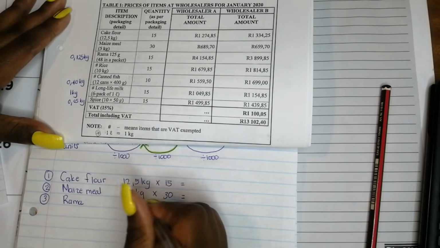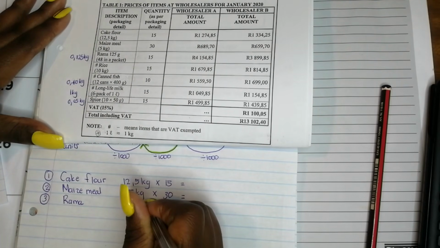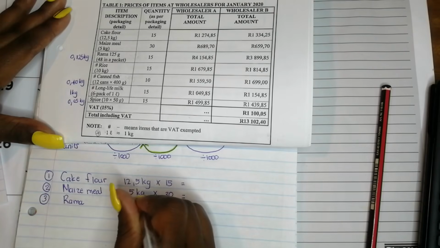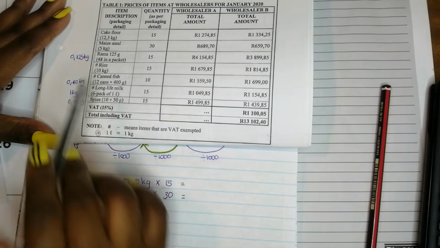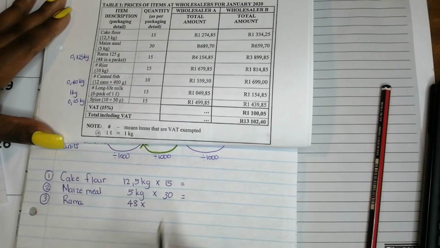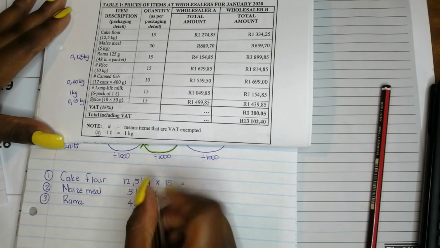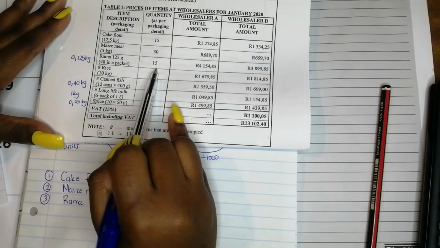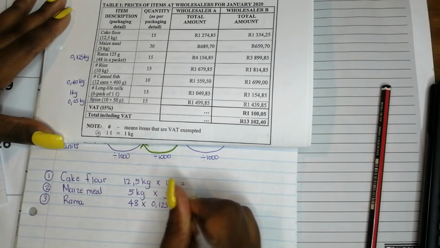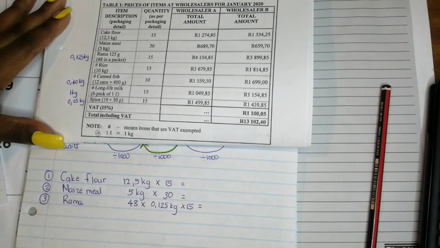So you've got 48 in one packet, and each rama in that packet weighs 0.125 kg, and she needs to get 15 of those. We're going to get the equals there.